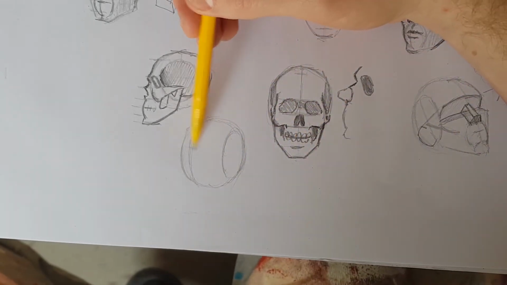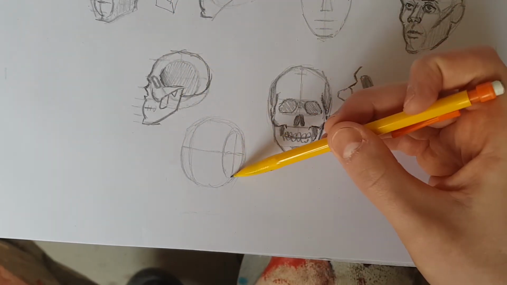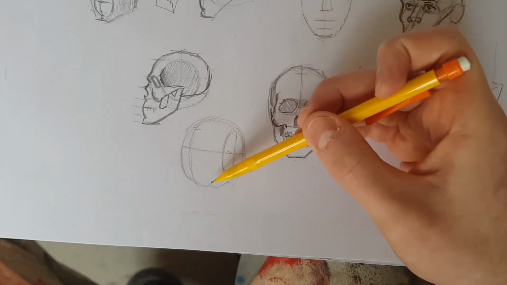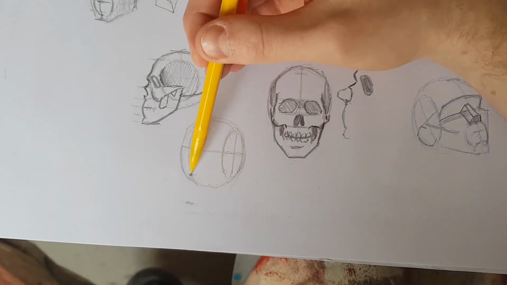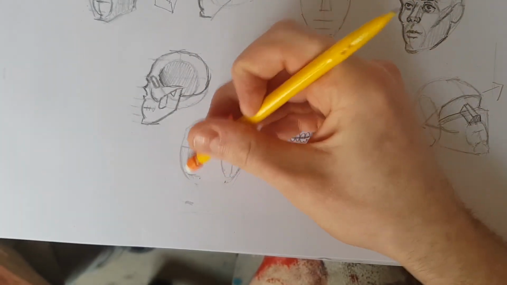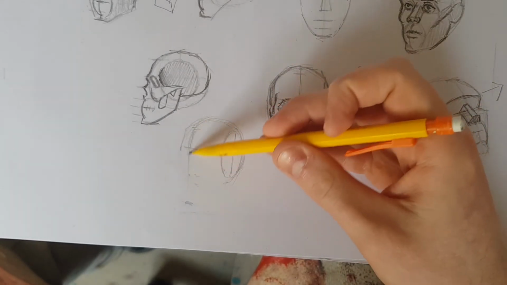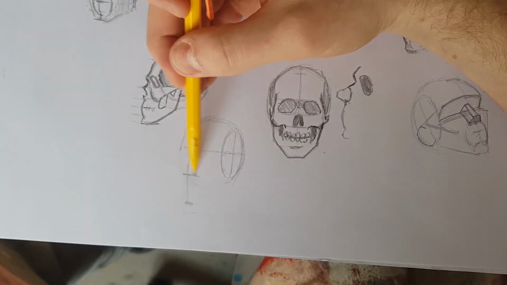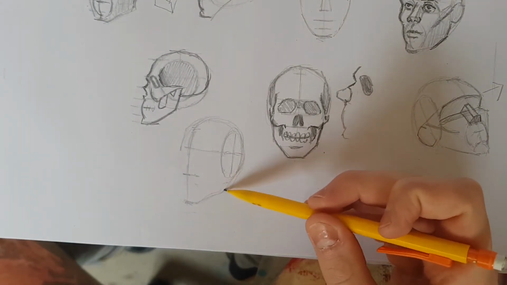That was really cringy. Alright, remember you can get rid of this circle bit. That's the jaw.